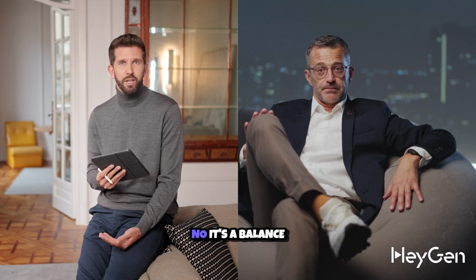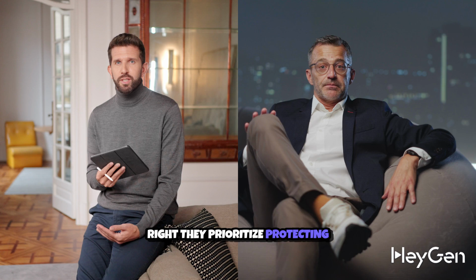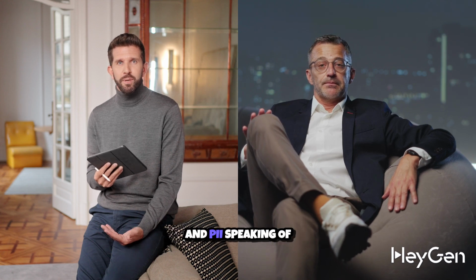That's pretty tight security. But doesn't that make it harder for new devices to join the network? Well, yes and no. It's a balance between security and accessibility. Right. They prioritize protecting sensitive data like PHI and PII.